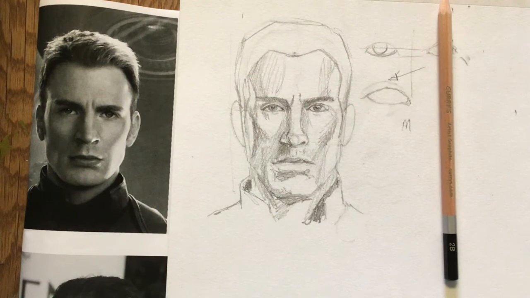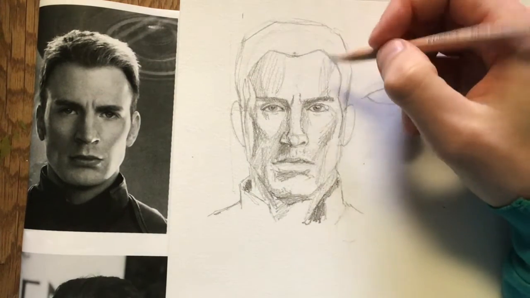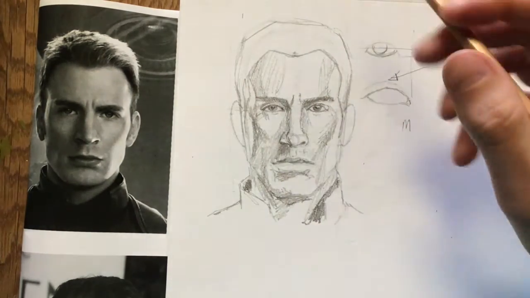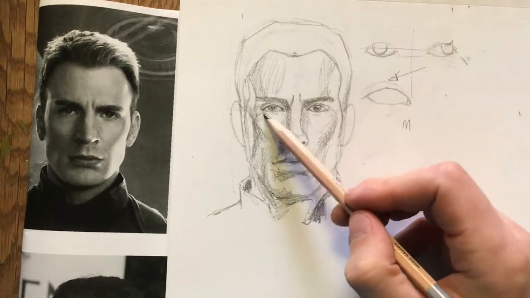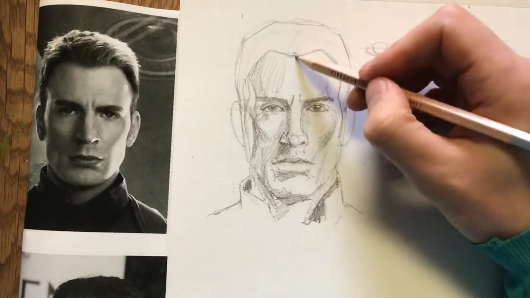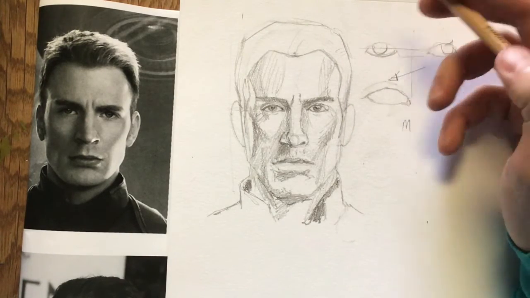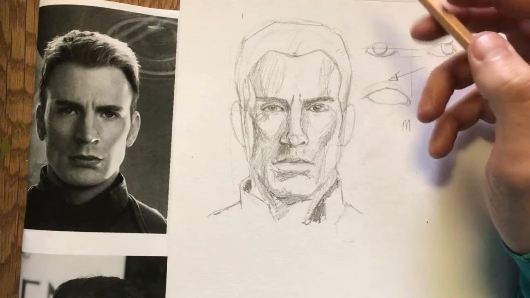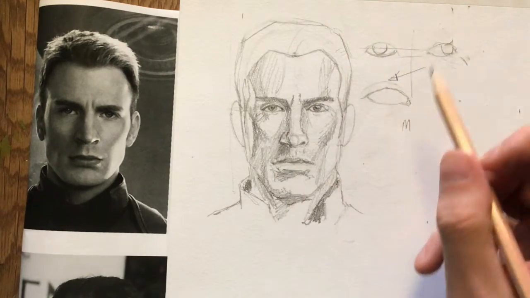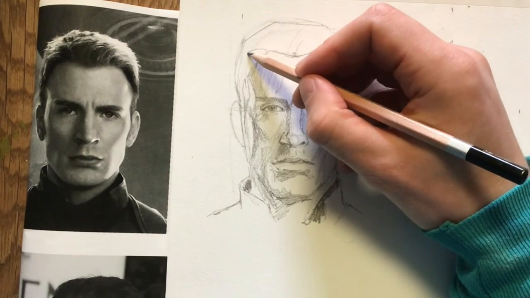Okay, so now we're going to get to our hair. We've got basically some basic shadows going on here on the face. It's good enough for what we need for today. So for the hair, don't draw every little hair that's poking out everywhere. It never looks good. Instead, what you want to do is find the big shapes.